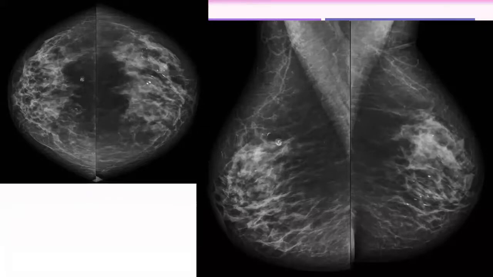Yes, benign macrocalcification. So what do we call this entity? Plasma cell mastitis. Yes, this is plasma cell mastitis. So we said one of the entities of inflammatory mastitis is plasma cell mastitis.